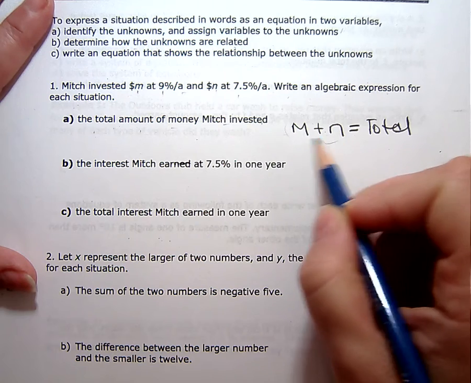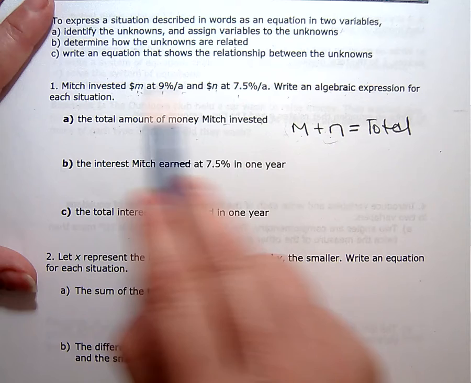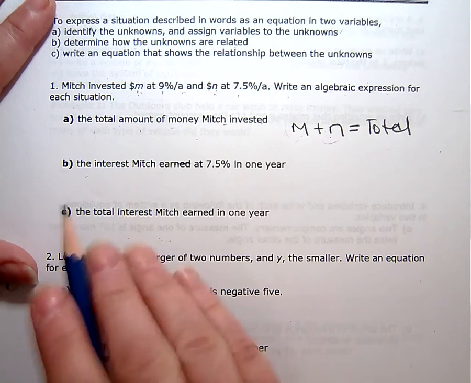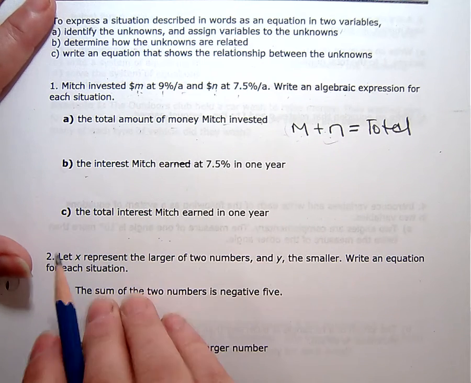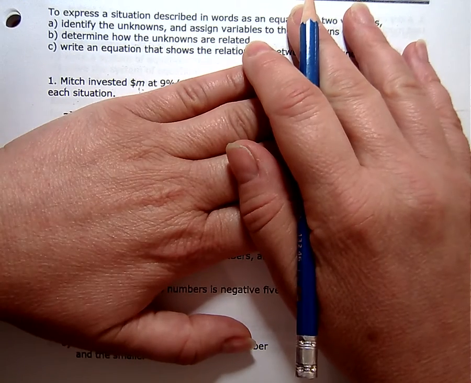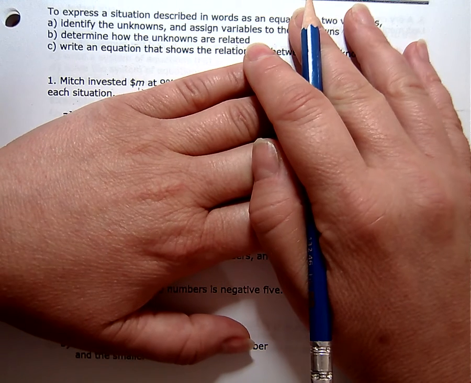And we know that these are the amounts because it says here that he invested this much money and then this much money. The interest, something to really highlight here, is the difference between money invested and interest. Just think for a second. You have $100 at the bank.